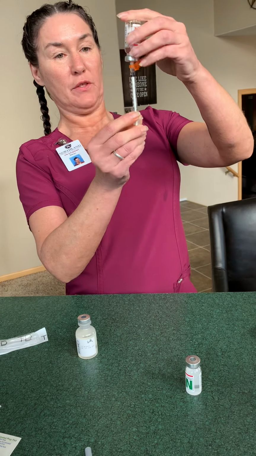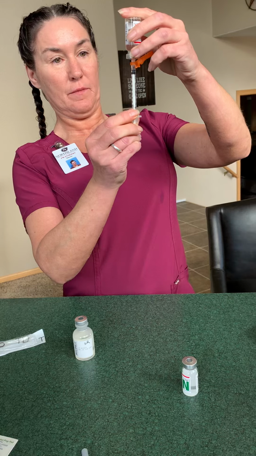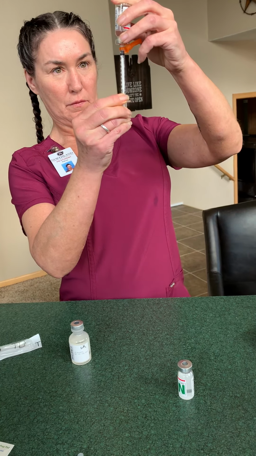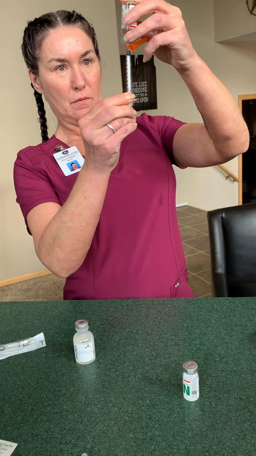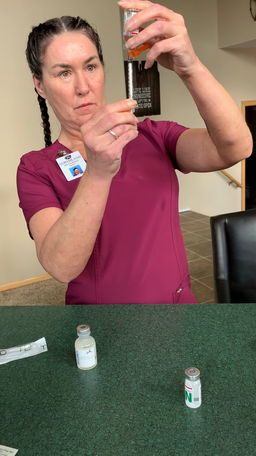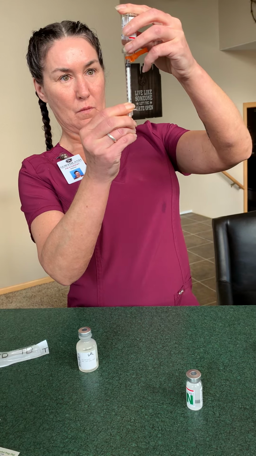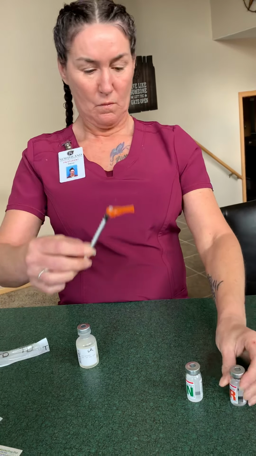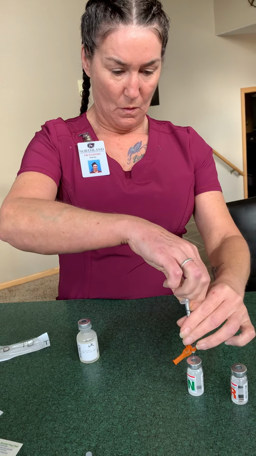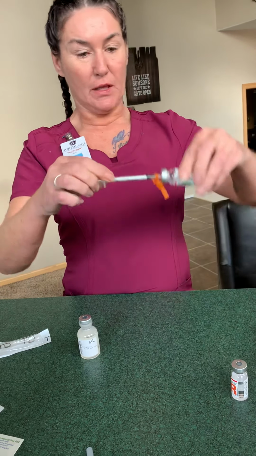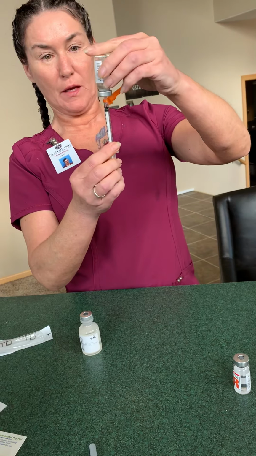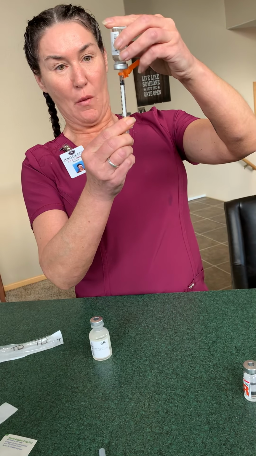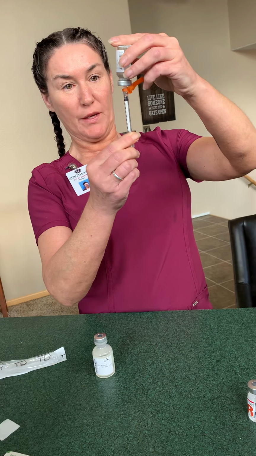And drawing up our solution of regular first. You always want to go clear to cloudy because you never want to get the cloudy mixed into your clear. So now I'm going to draw up 16, which added would bring us to a total of 28.